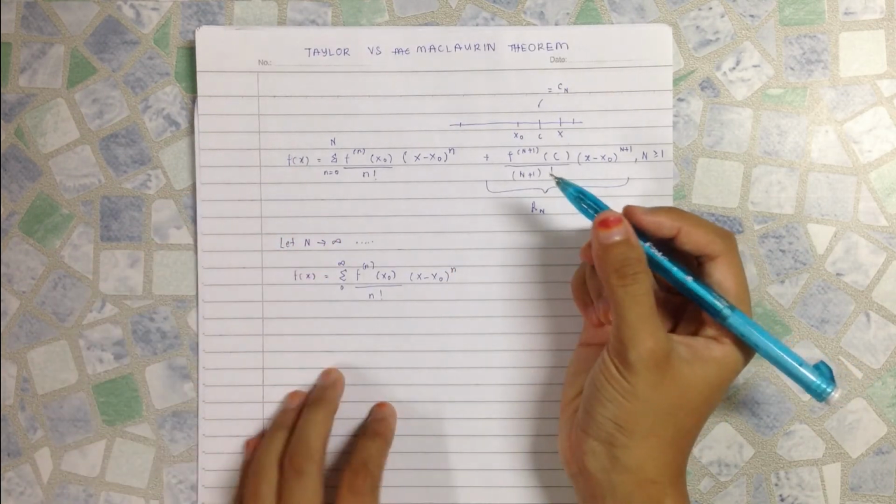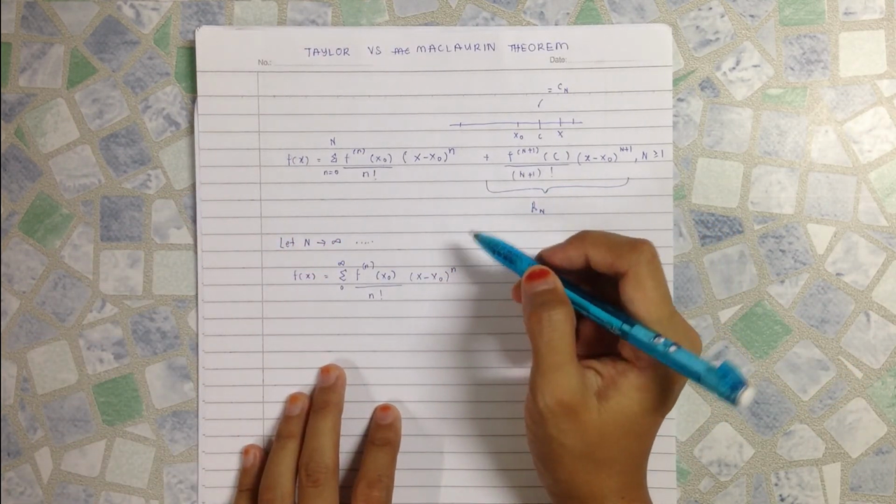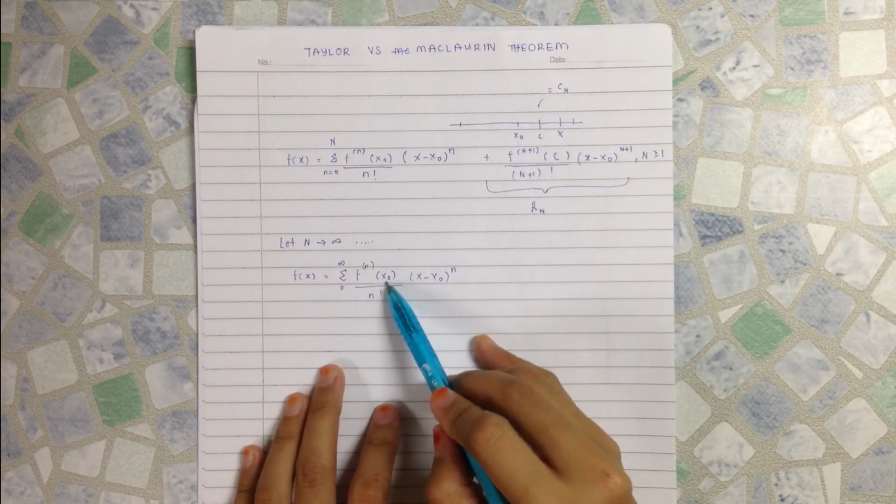And we hope that the function will equal its Taylor series centered at x0.